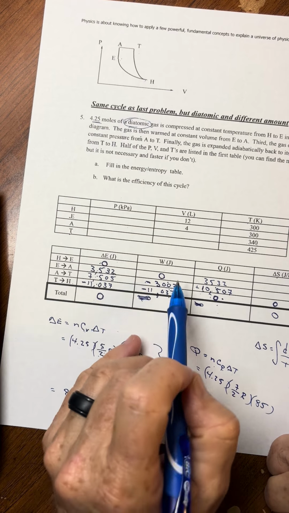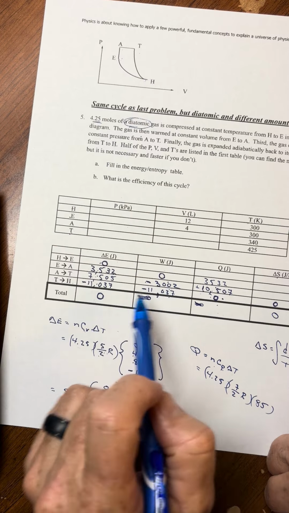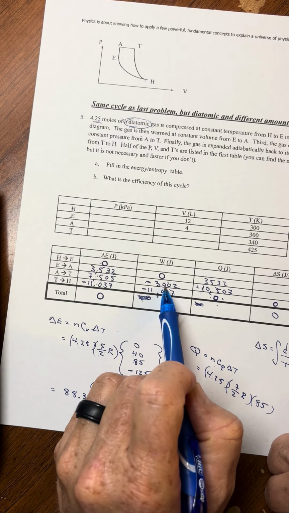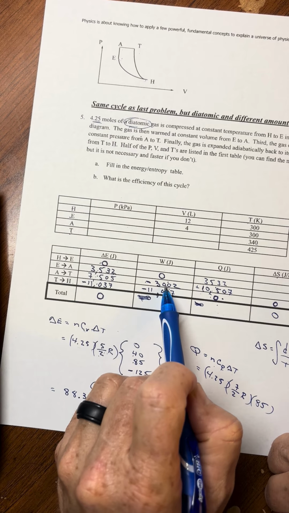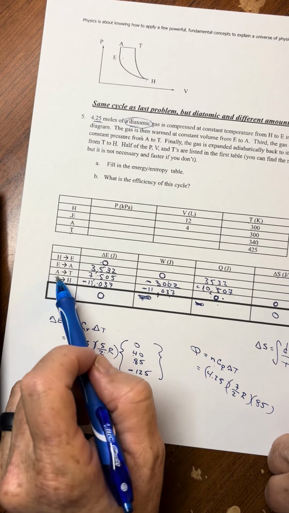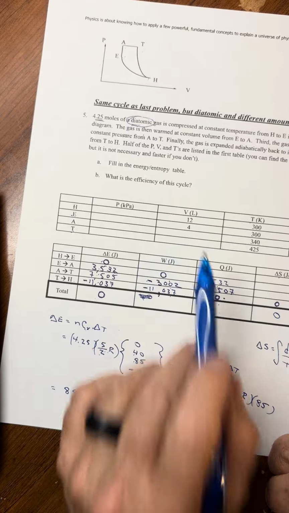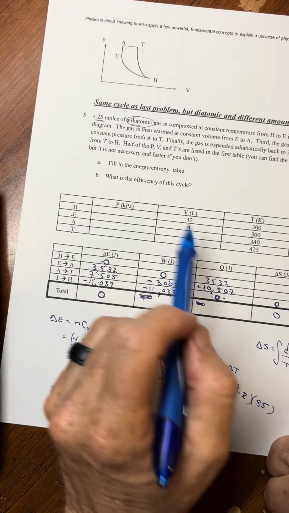Okay, now maybe the harder of all of these is right here. Oh, by the way, I guess we could get this by it's constant pressure. So P delta V would be this one. And A to T, oh well, we don't have delta V, A to T. So we could get it, though.